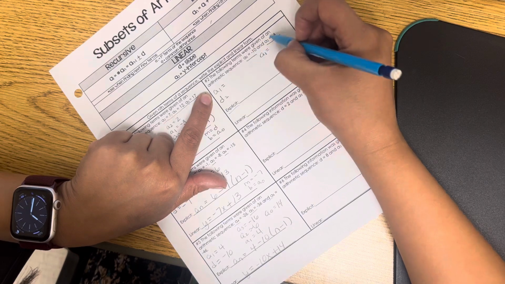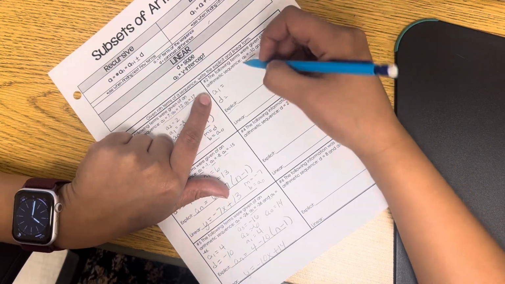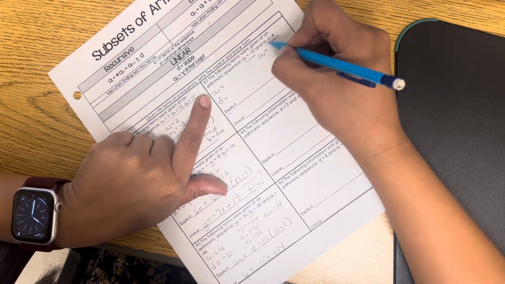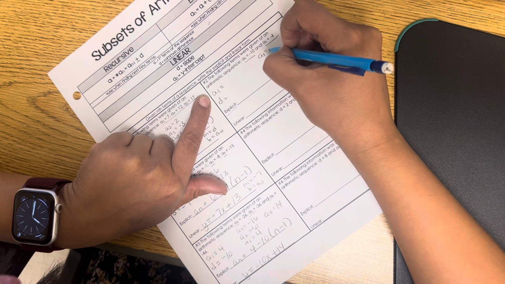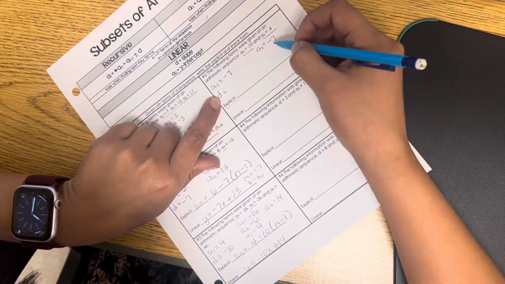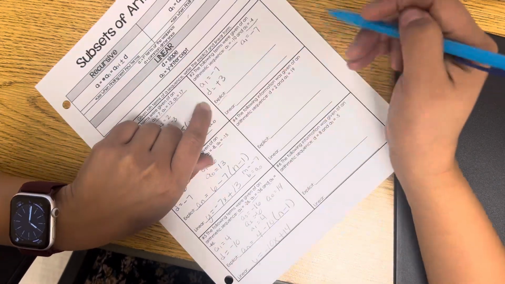From negative 10 to negative 4, that's 6 spaces, which means half of that would be 3, which means I'm adding 3 essentially. So negative 10 plus 3 would be negative 7. So my first term is negative 7. My common difference would be adding 3, which I determined by doing that little summation.